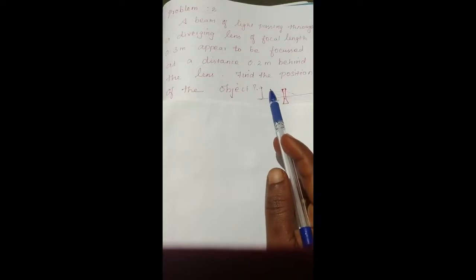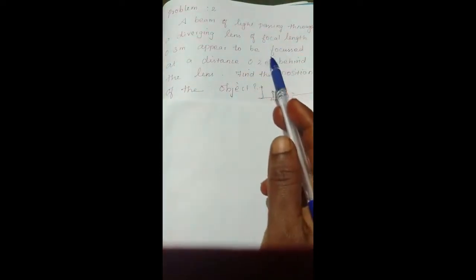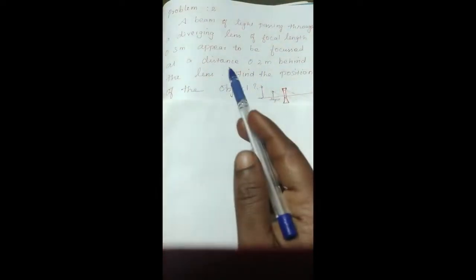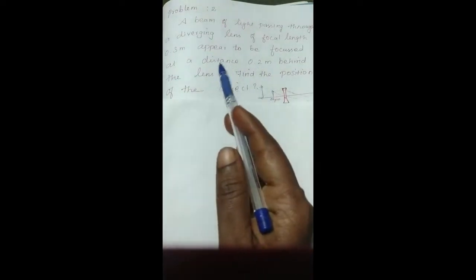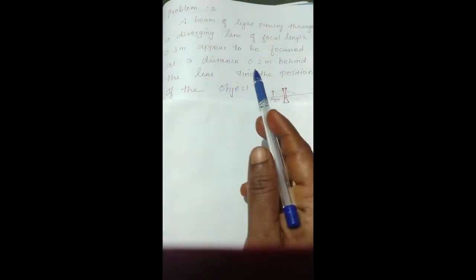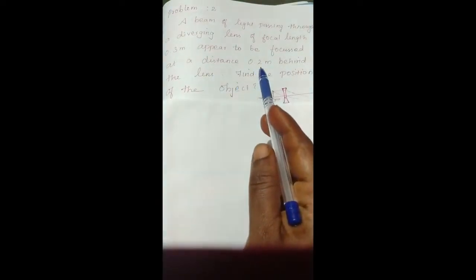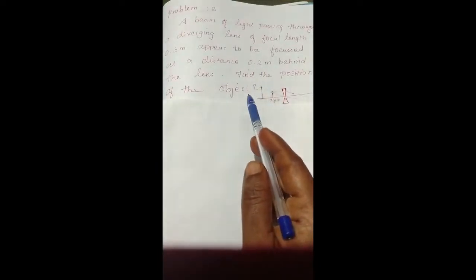First you have to write the given data. What is given? Focal length of the concave lens 0.3 meter, and appears to be focused at a distance 0.2 meter, they gave. That's the image distance, v value. And we have to find the value of u, the object distance.